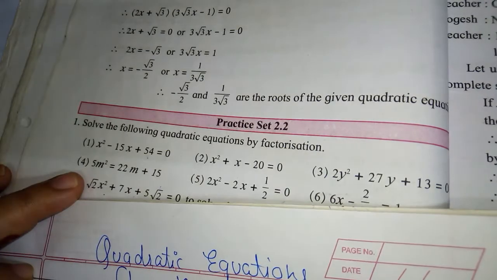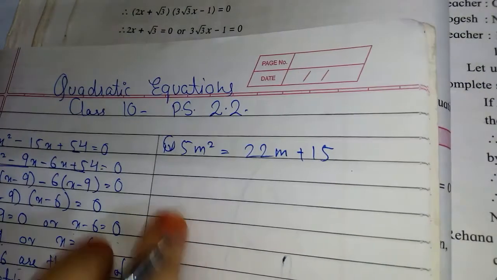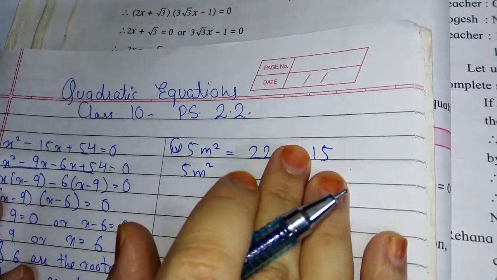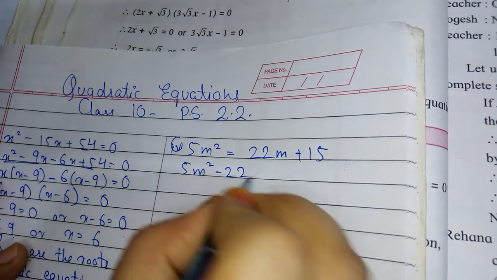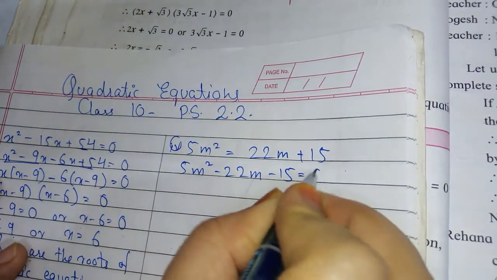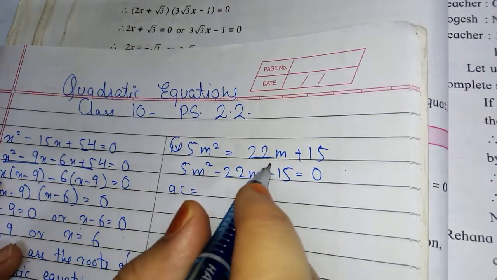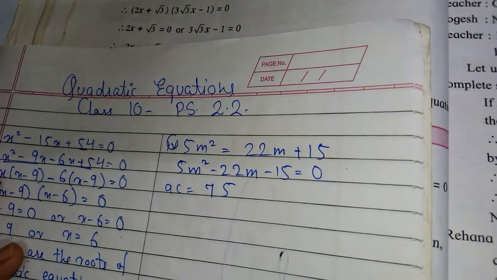5m square is equal to 22m plus 15. Alright. So, here first rearrange the equation, that is 5m square. Now, what is on the right hand side, we will take to the left hand side. So, 5m square minus 22m minus 15 is equal to 0. Okay. Now, here a into c, it will be 15 fives. So, it becomes 75. Okay.